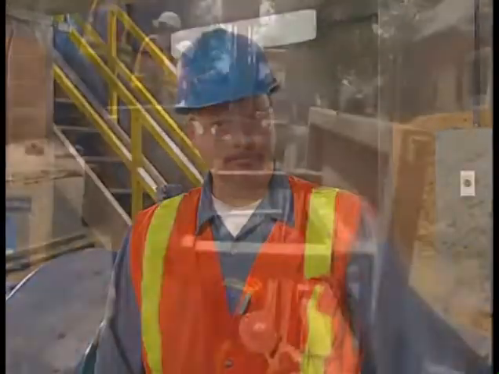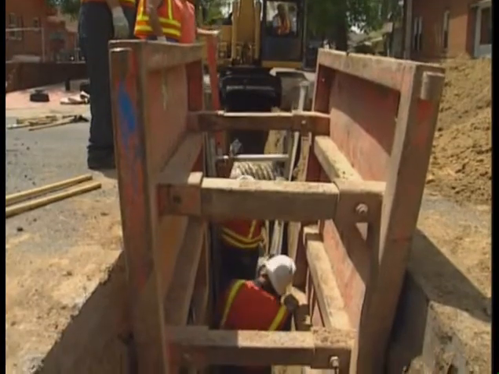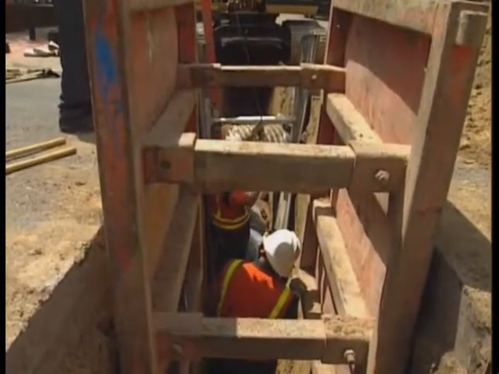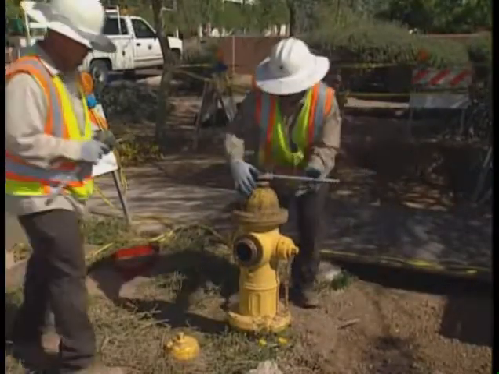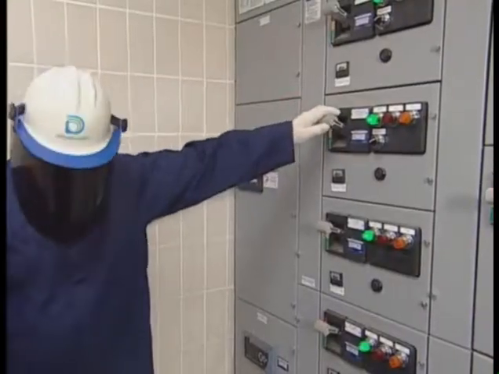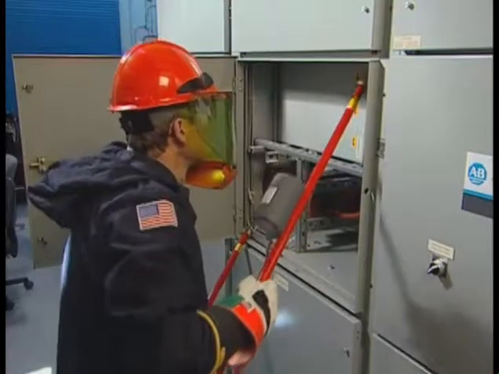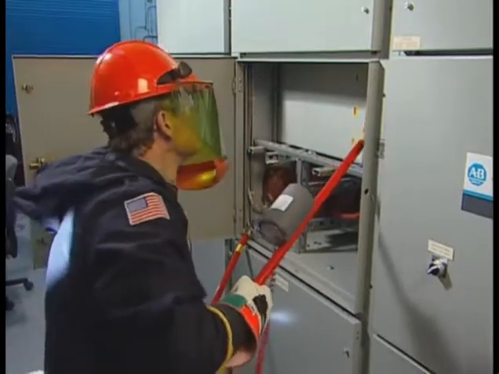Let's start at the very top. Head protection. Head injuries are caused by falling or flying objects or by bumping the head against a fixed object. Hard hats resist penetration of an object, absorb the shock of a blow, and are also used to protect against electrical shock. Metal hard hats should never be worn near electrical equipment.